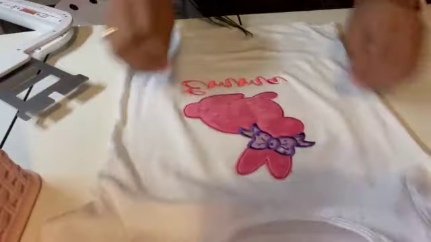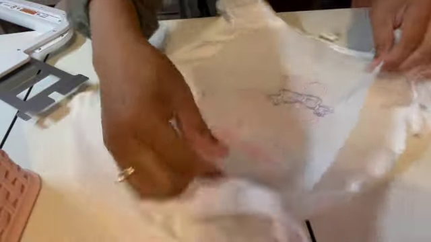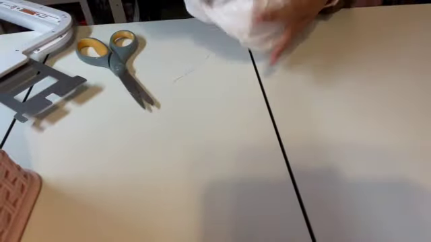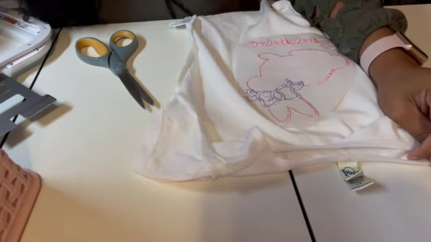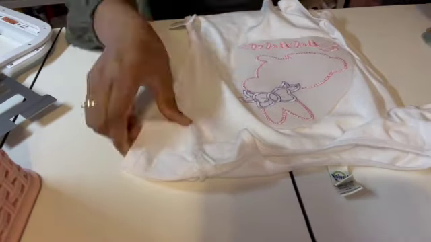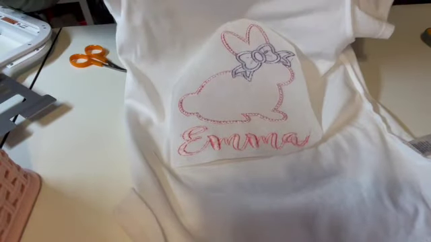Okay, so I have my design. Now I am going to take it and turn it inside out. And you're gonna have to trim the stabilizer. All done, you have to trim it. Good. So trim. Now it's time to add the cover stitch.